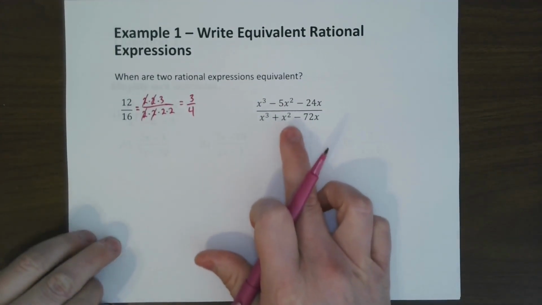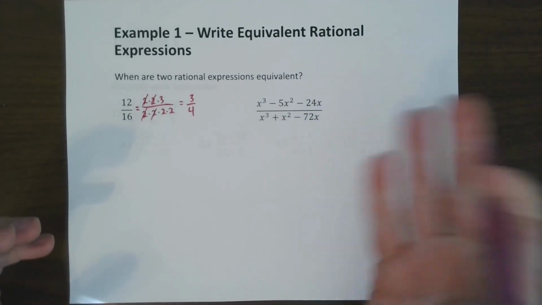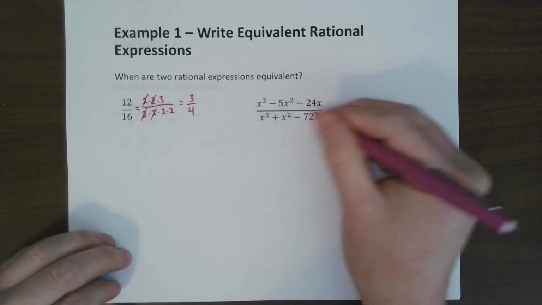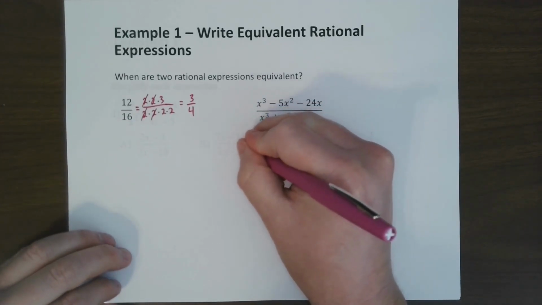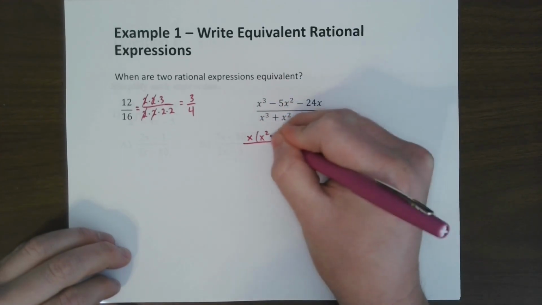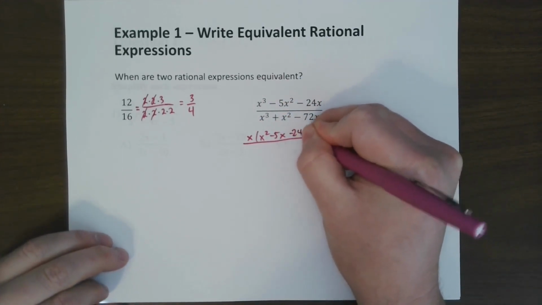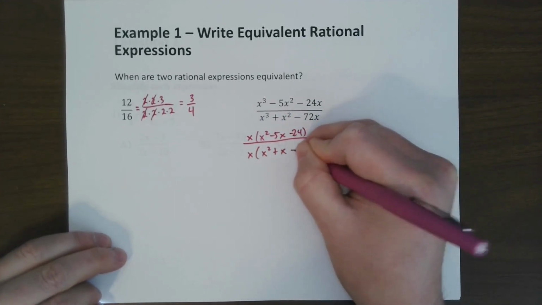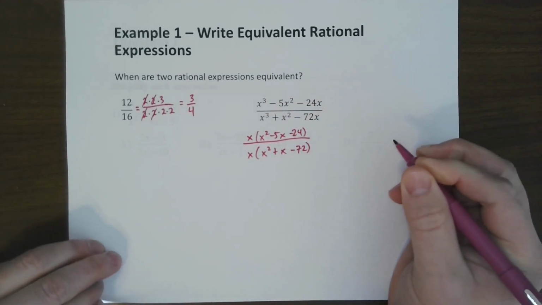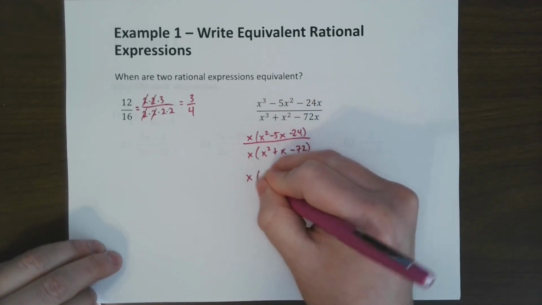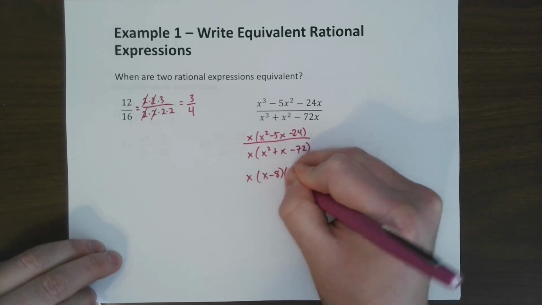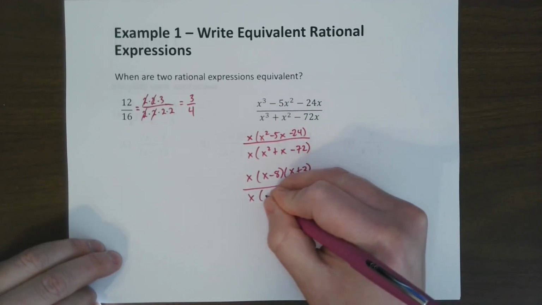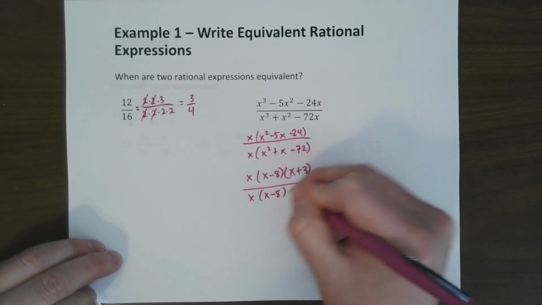So we're going to do the same thing with this. We're going to break into its factors and then see what's the same on top and bottom and cancel. So if you take a look at this one, they all share x's. So we got x. On the top we get x squared minus 5x minus 24 over x squared plus x minus 72. And if we factor these, we get x minus 8, x plus 3 over x minus 8, x plus 9.